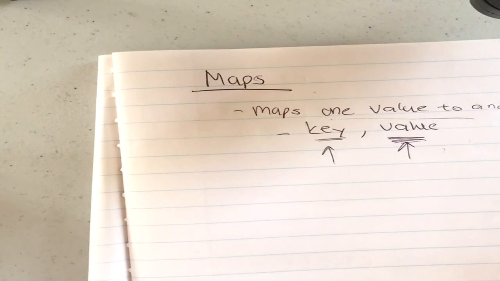Also, I'll go over all these types in C++. I'll create another video series on all these data structures and how you use them in the STL. I'll also go over that in other videos as well. But this is just a brief intro on sets and maps.